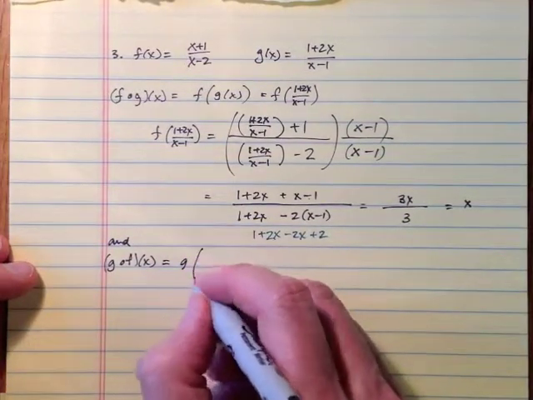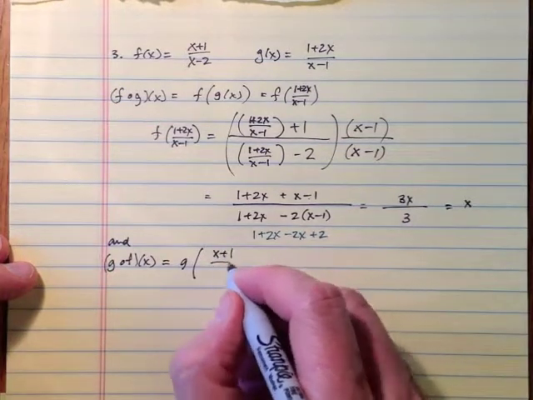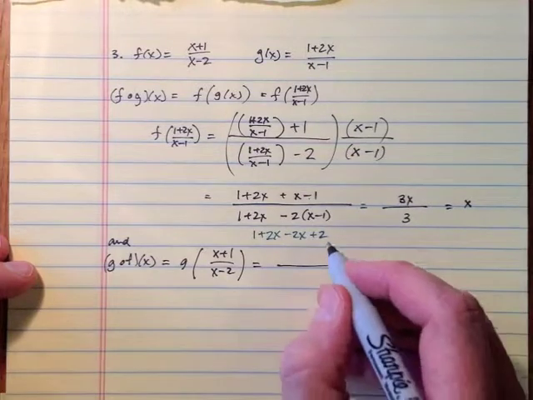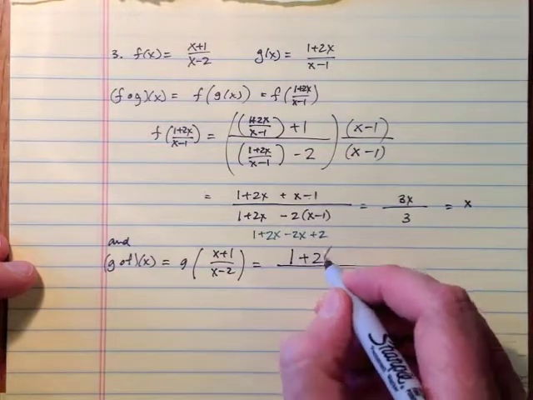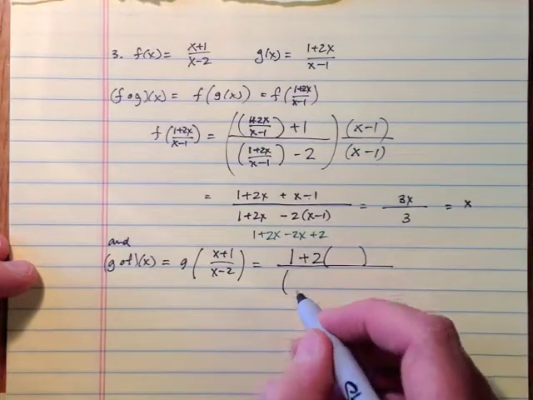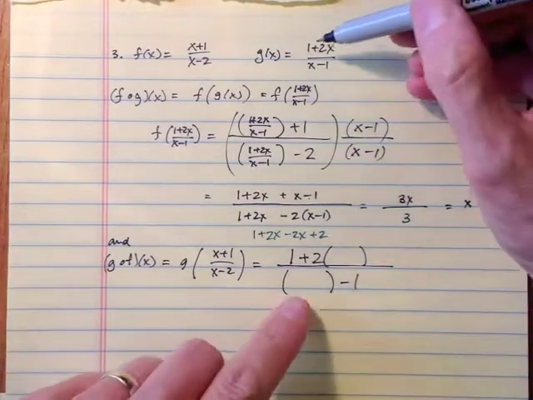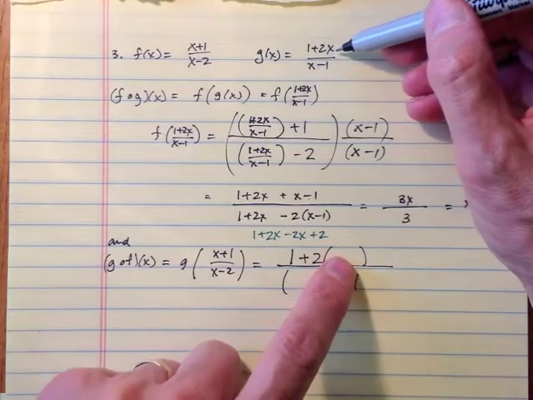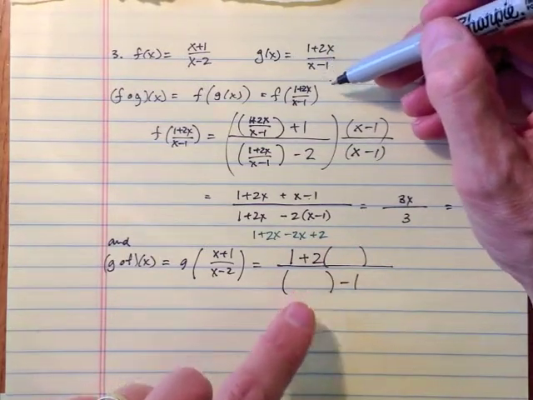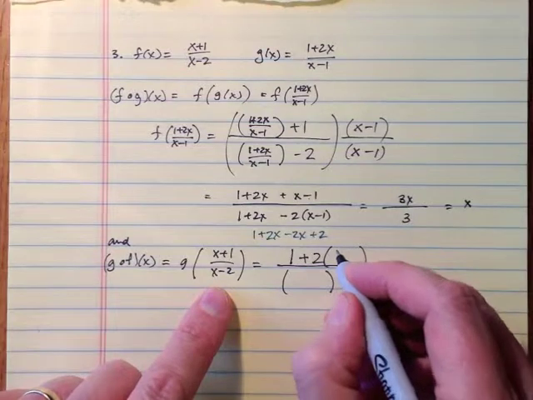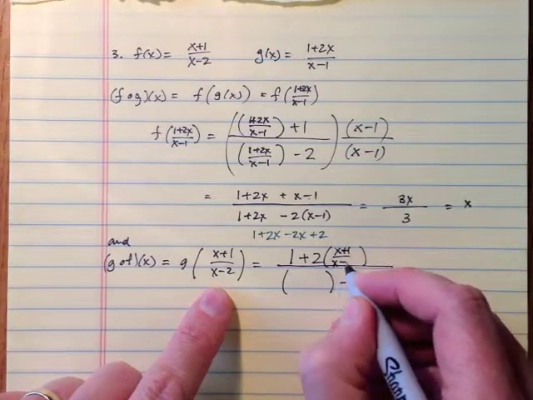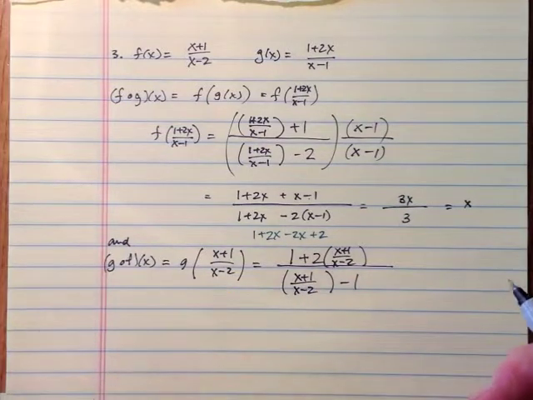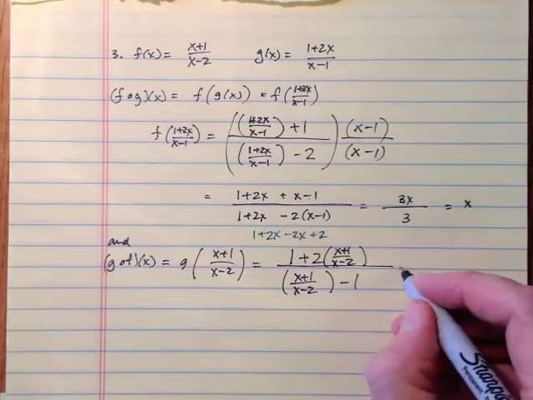So that's g of f of x. g does this to its input: 1 plus 2 times its input divided by input minus 1. I'm just looking at g and replacing the x's with open parentheses to collect the input. And the input is this. It's x plus 1 over x minus 2. Let's find the domain some other day.